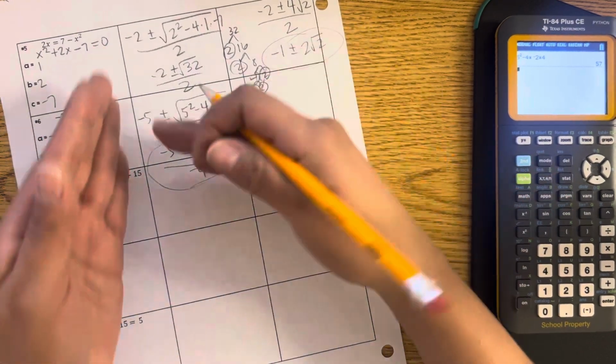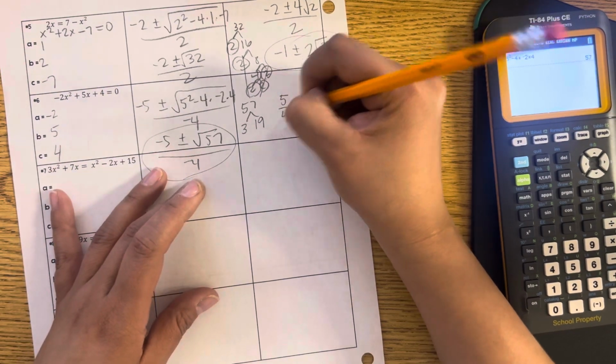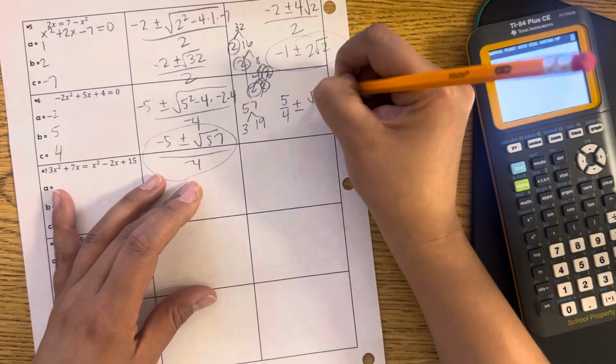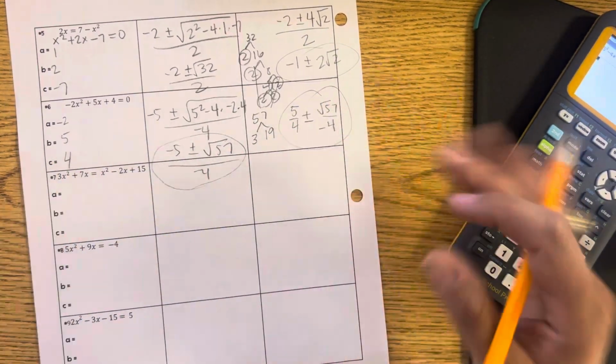But again, they may ask me to split it up into two fractions. Negative 5 over negative 4 is positive 5/4 plus minus. And again, I just put 57 over negative 4 for the second fraction. Weirdest one, but you might see it.